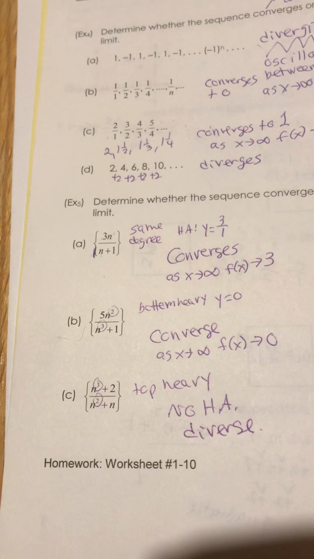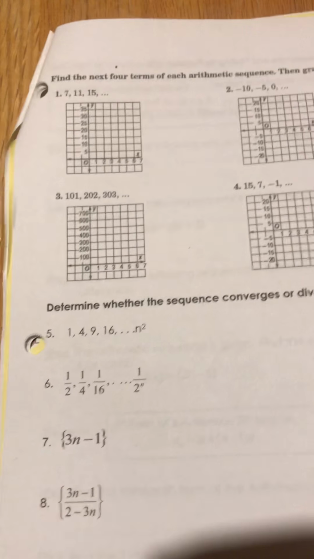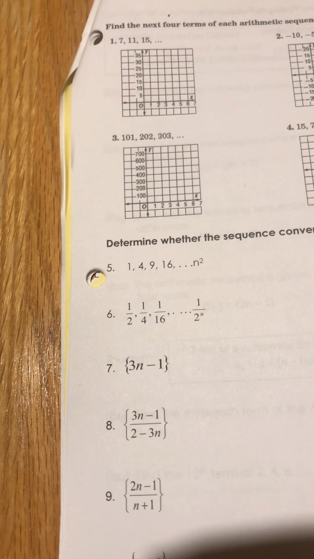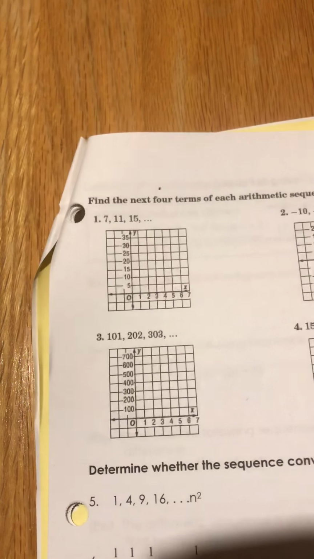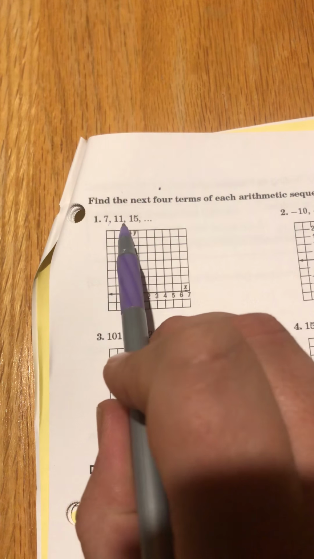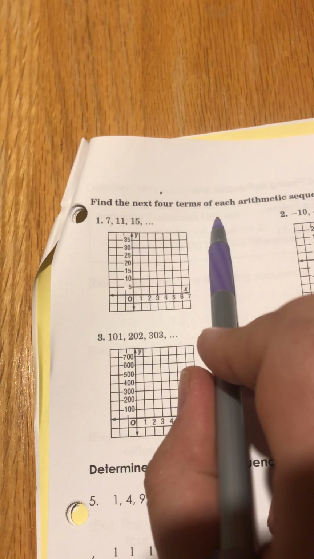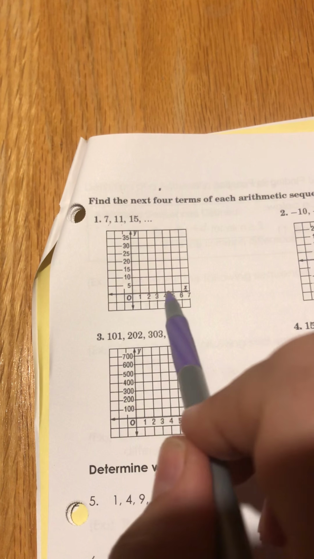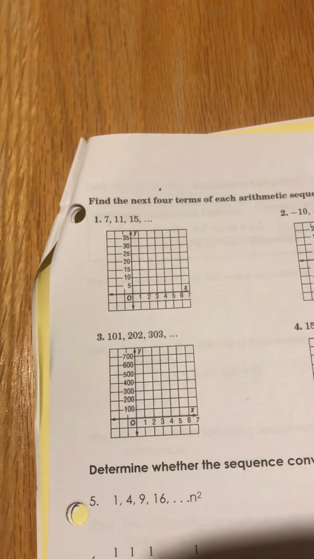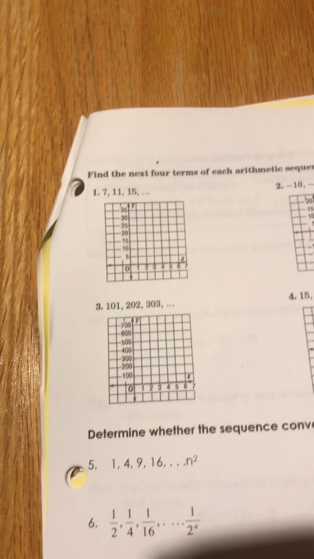So what you're going to do for the remainder of this period is flip to page number 5 in your packet and complete questions 1 through 10. You are going to look at this problem. This is the first term, the second term, the third term. They want you to find the next 4 terms following that pattern and graph it by term number and what the y value is. So same for these 4.